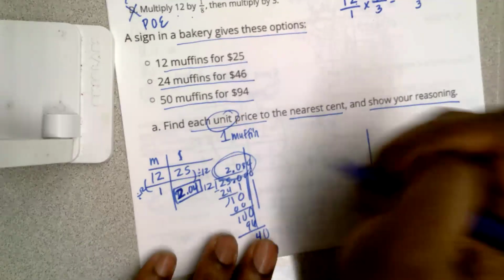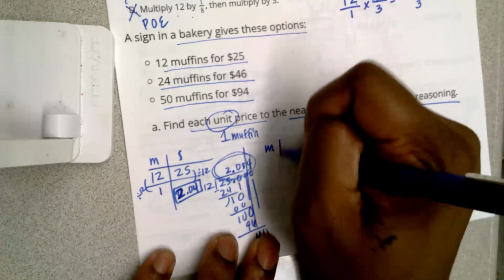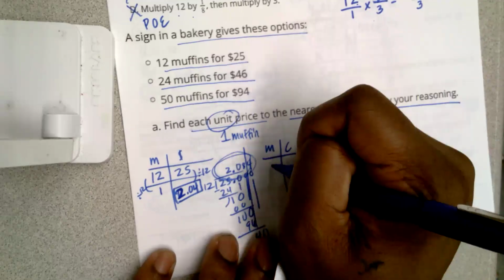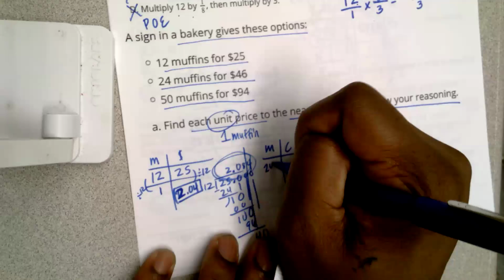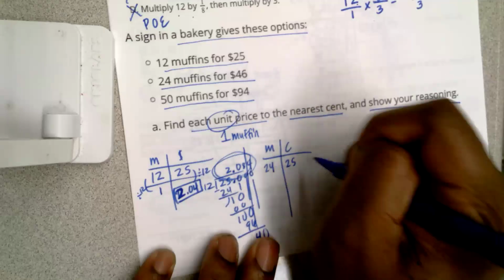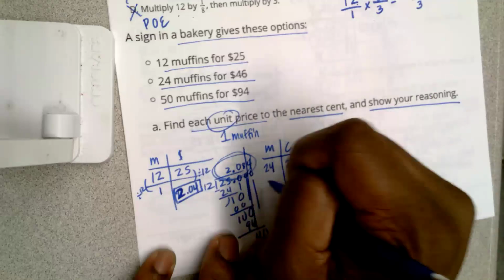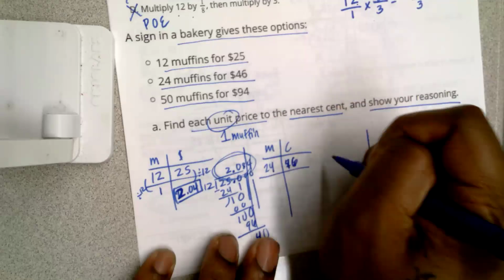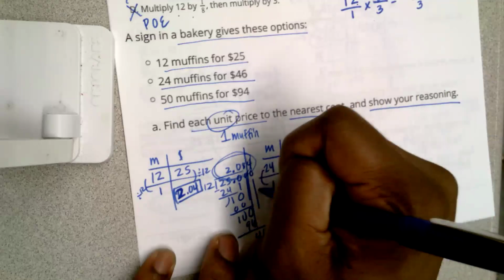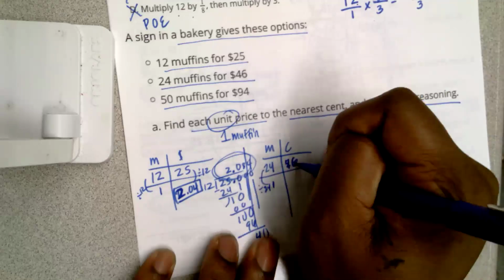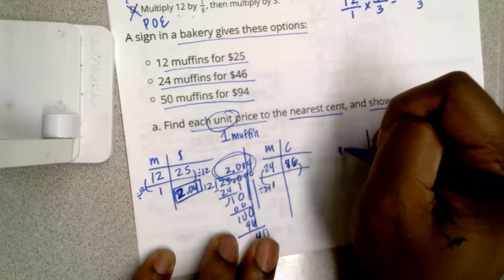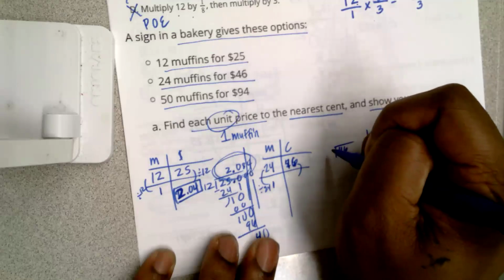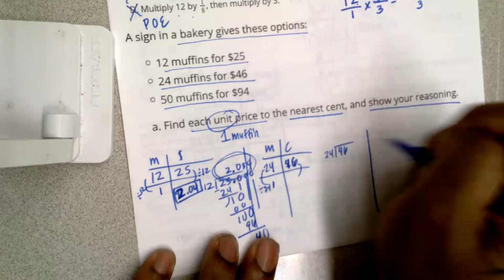Let's look at this one. We're dealing with muffins and we're dealing with cost. And we know 24 muffins cost, oh, sorry, $46. We're trying to find the cost of 1. So we know we have to divide by 24 on both sides. So we're doing 46 divided by 24.